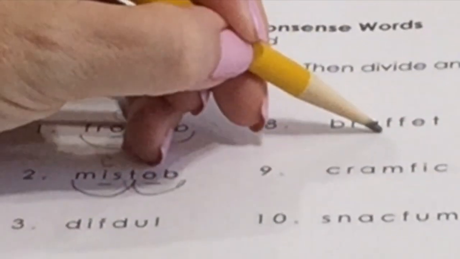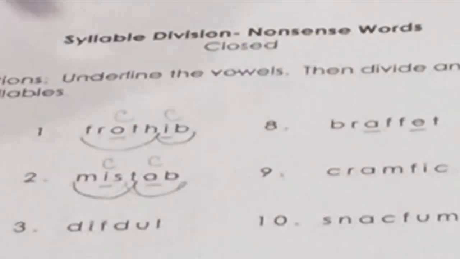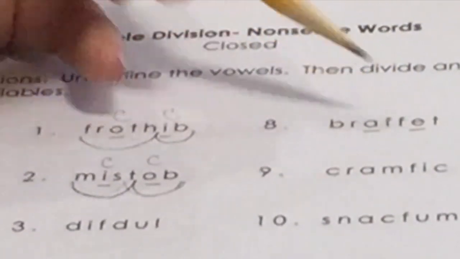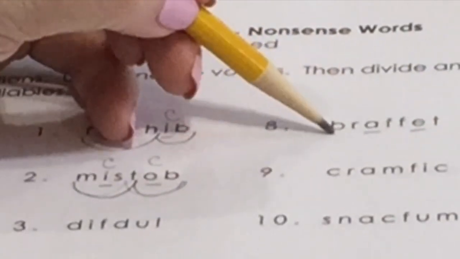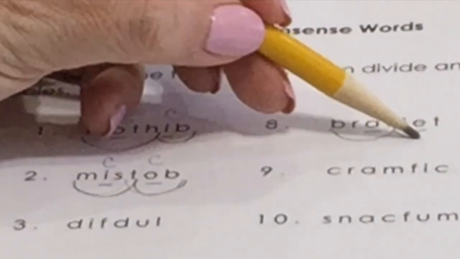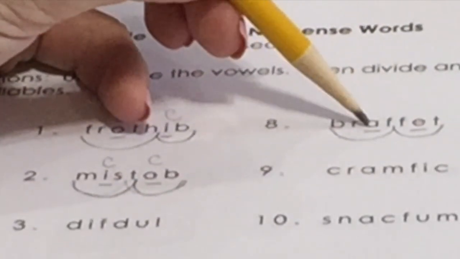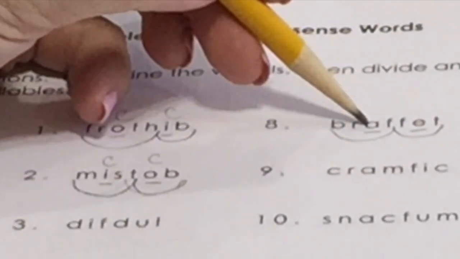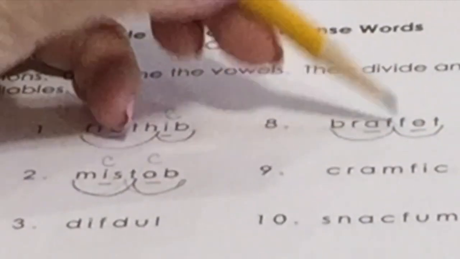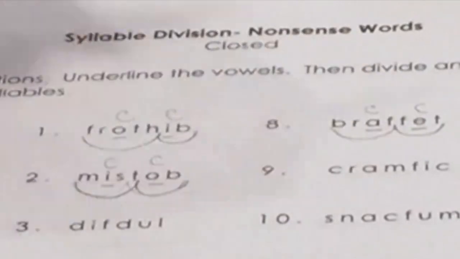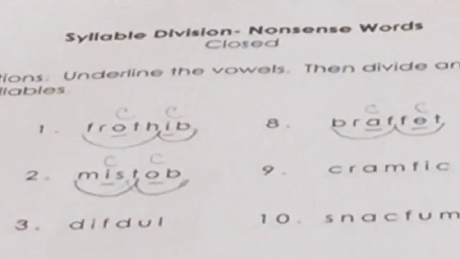Now, if we come over here and we underline our vowels, we have no choice where to divide, because anytime you have double consonants, it's there for a reason. It's there to protect that vowel. So here we have to divide between our double consonant because it's the same letter. That means it's trying to protect that A from having to say its name. So you always divide between your double consonants. So this would be closed, closed, and our word would be brack-et.